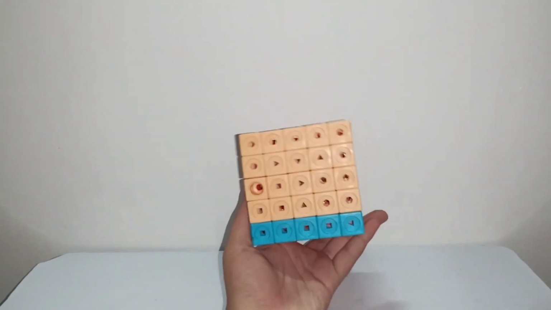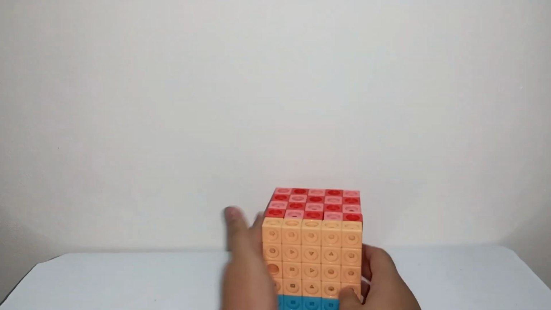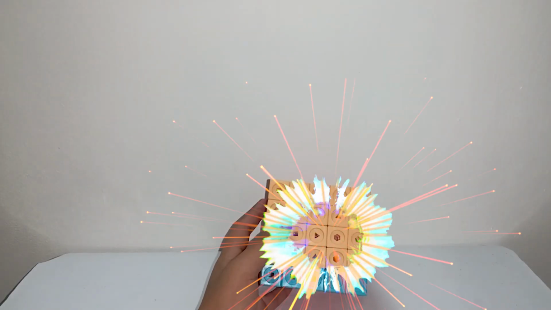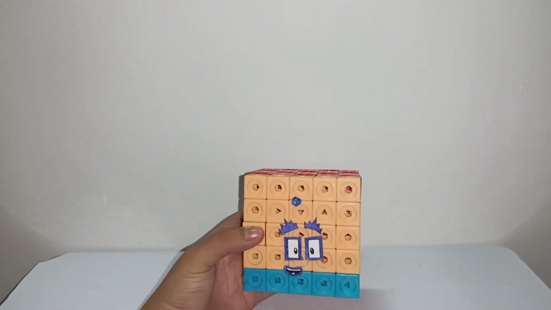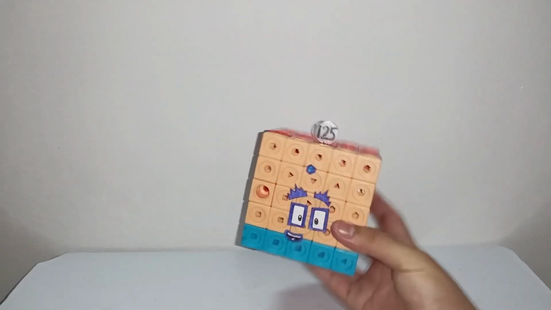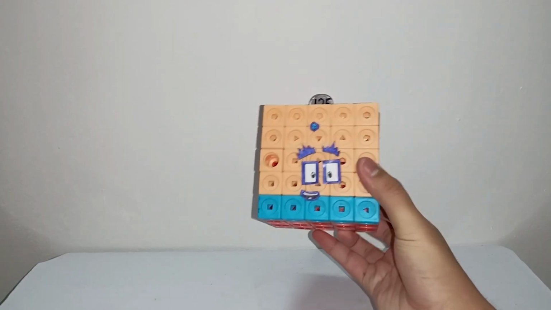Now I'm going to use a magic to see its face just like this. Here's the face. Now we got our number block 125 face. Put its numbering, so this is our number block 125. The next character is 126.